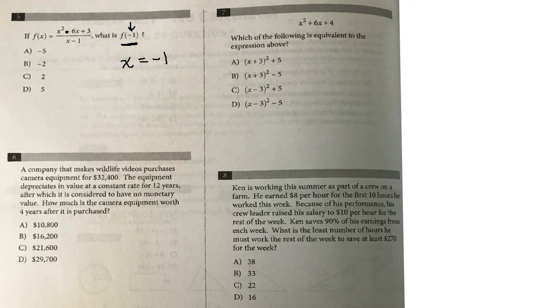So when you put the negative 1 in here, you're going to get negative 1 squared is 1. Negative 6 times negative 1 is 6, plus 3 over negative 1 minus negative 1 is negative 2. And you're going to have 10 over negative 2, which is negative 5, answer A. That one wasn't bad. I did that really fast because I know most of you probably got that right.